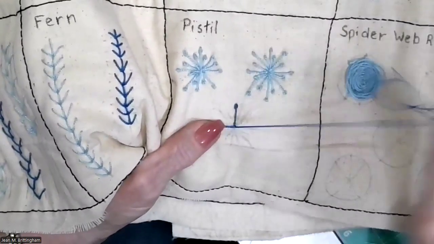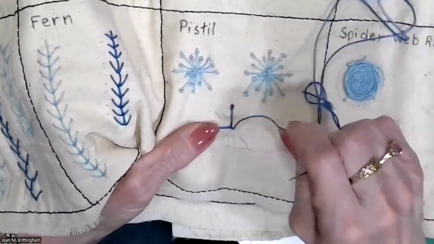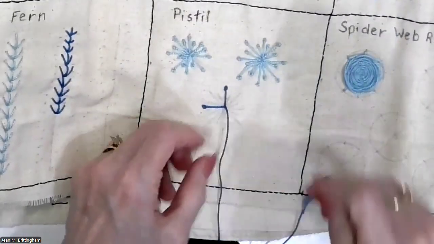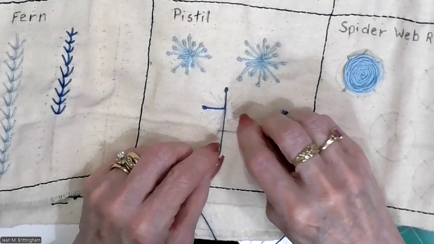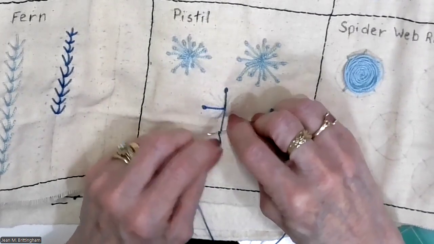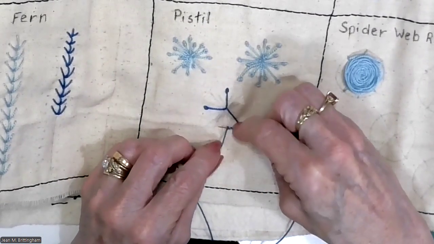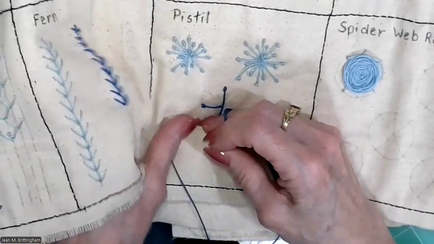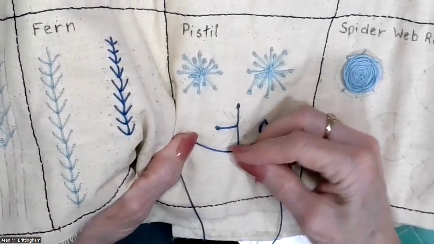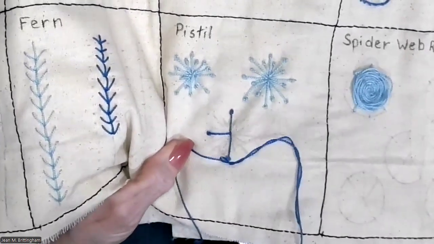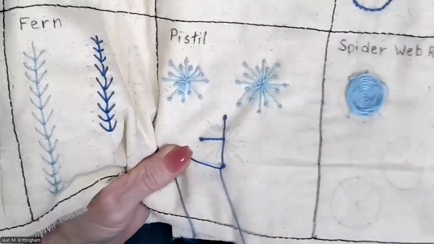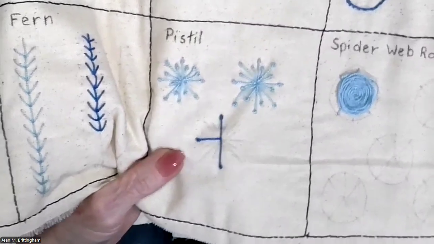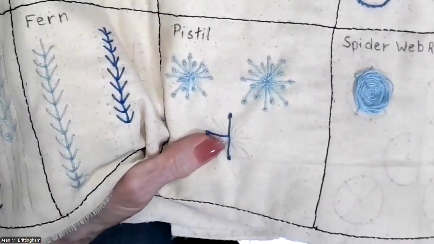So you can use this for any design that you want. We're just doing our snowflake pattern here. I'm coming down here. I'm going to wrap that twice. My needle where I want that. Hold it. So it's just combining a French knot right at the end of a straight stitch, all in one stitch.